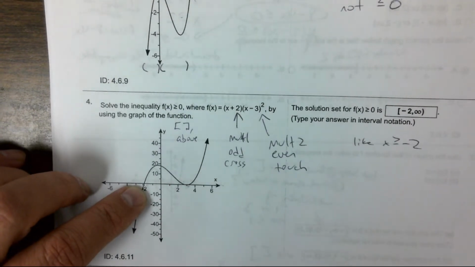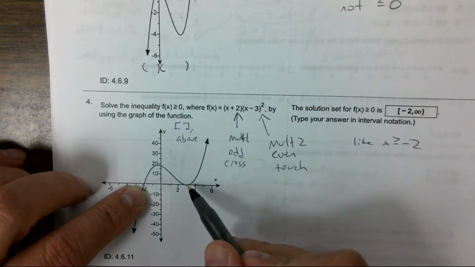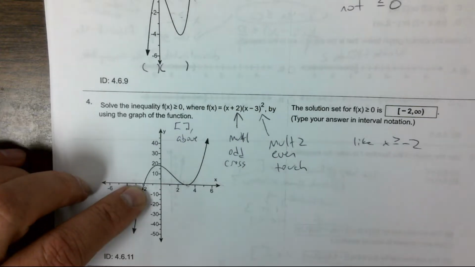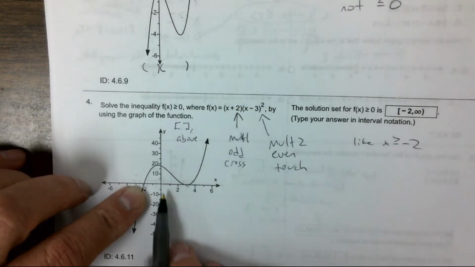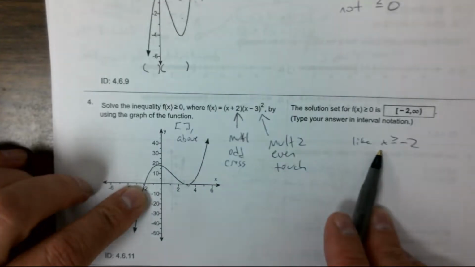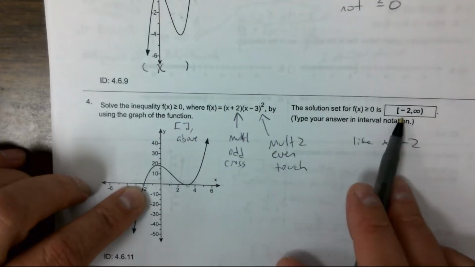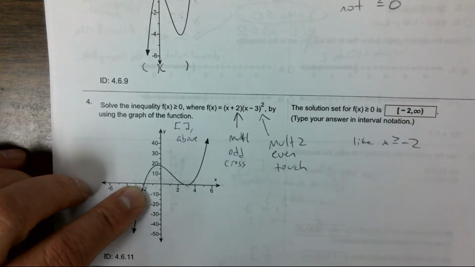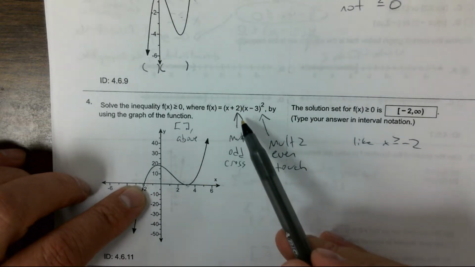And so that condition where it is 3 with y being 0 is true. So that's basically just x greater than or equal to negative 2, and that's why you put your bracket negative 2 comma infinity.